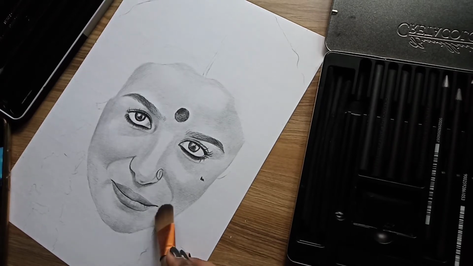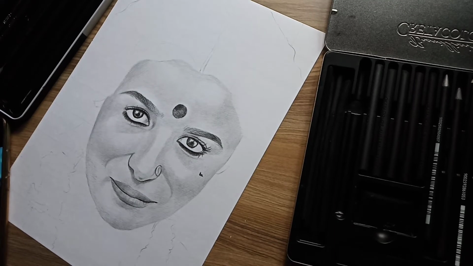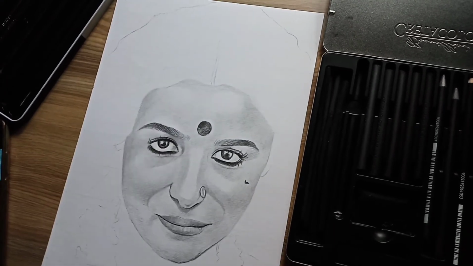To see the eye sketch tutorial of this drawing, I put it in cards. Also, the outline video is there. So watch them and learn the ultimate technique of outlines.